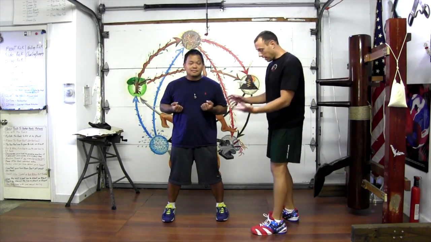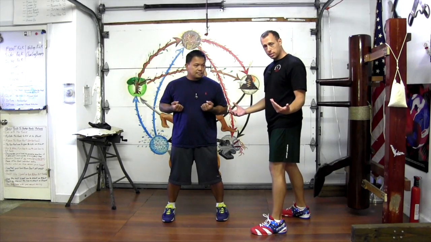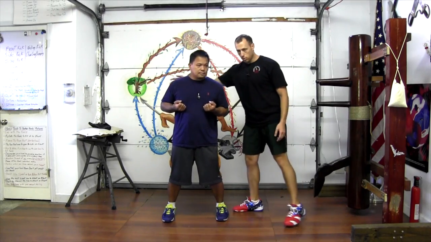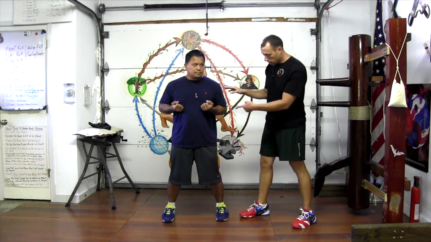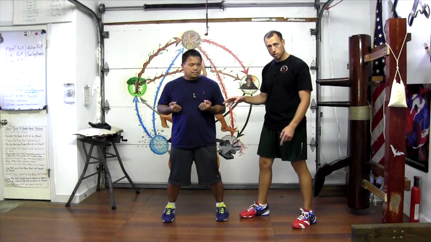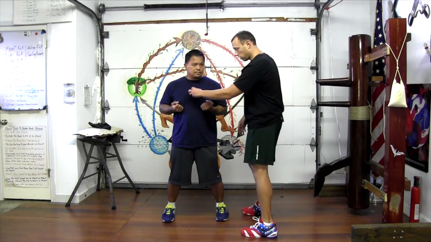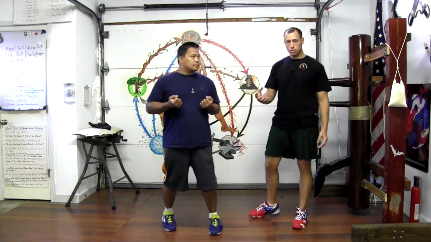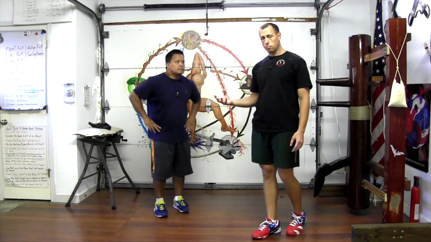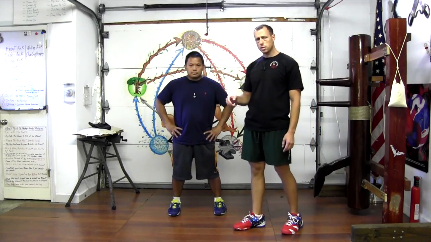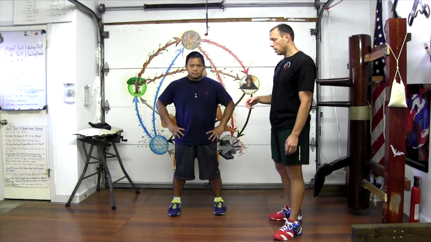So now, can you see where the strong side to the stance is? The strong side to the stance is actually side to side, right here. You notice when I push, his body is going to be going over to his leg, and he's able to resist with his leg. Now, if I go this way, backwards, forwards, I'm able to move his body more easily that way because I'm attacking the weak side of the structure.